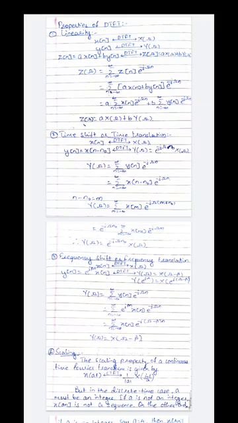Then the effect of this time shifting on the frequency domain signal or on the spectrum X of omega will be multiplied by a discrete sinusoidal signal of frequency n naught into omega. So spectrum Y of omega will be e to the power minus j omega into n naught X of omega, where n naught corresponds to the time shift of the signal.